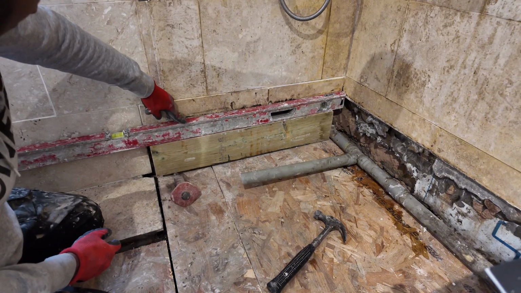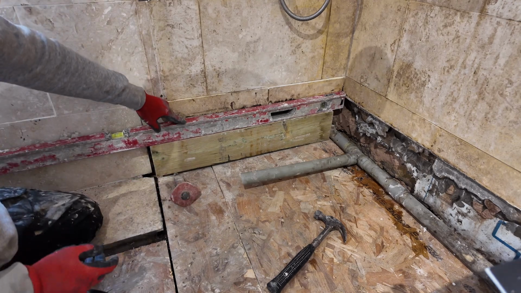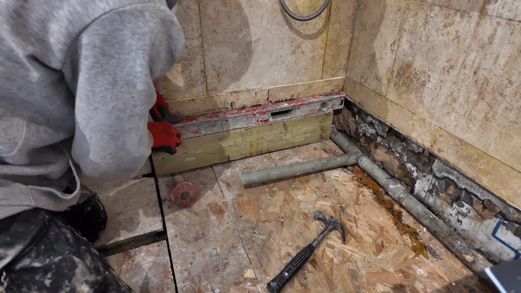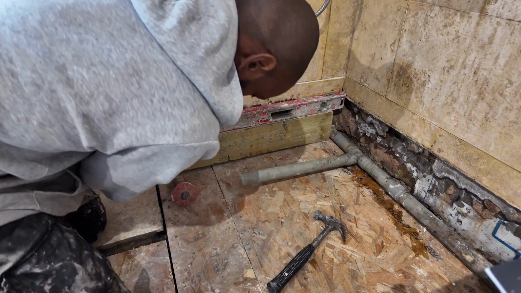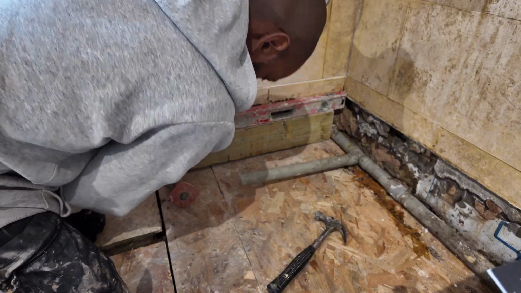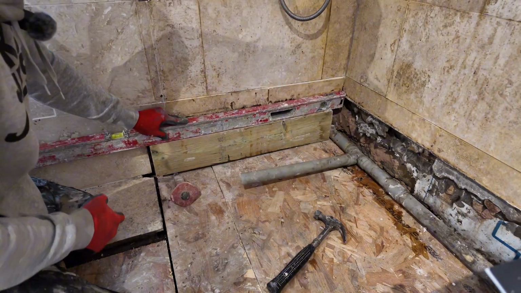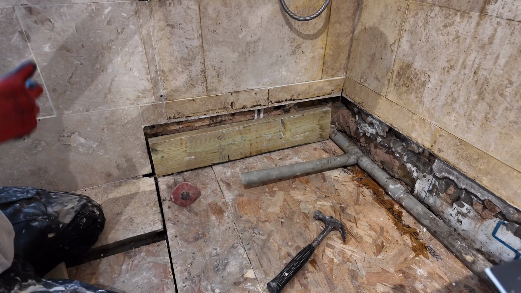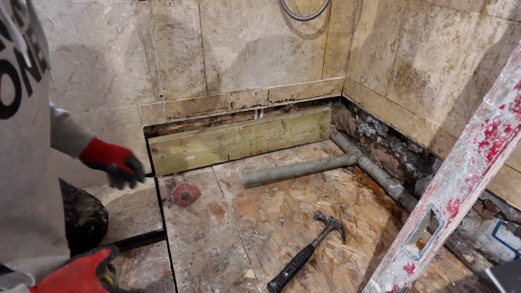Perfect. That's exactly where we want it. So that should probably be about 2 centimeters. Spot on, 2 centimeters. So this is where we want this to be right now.